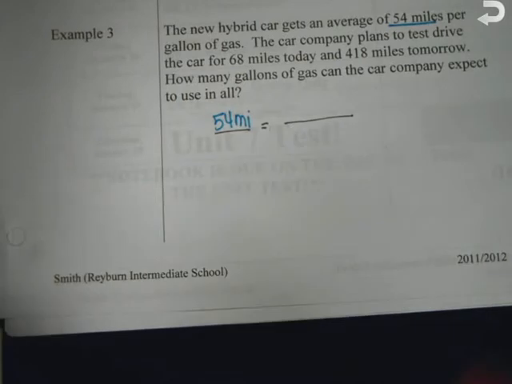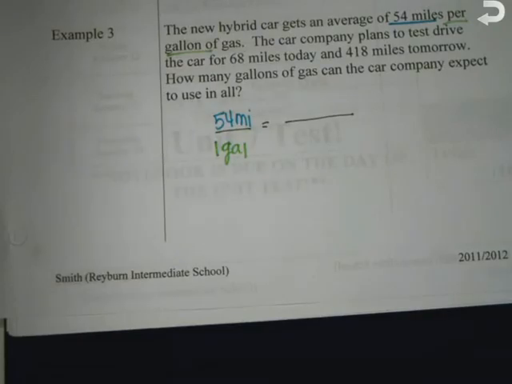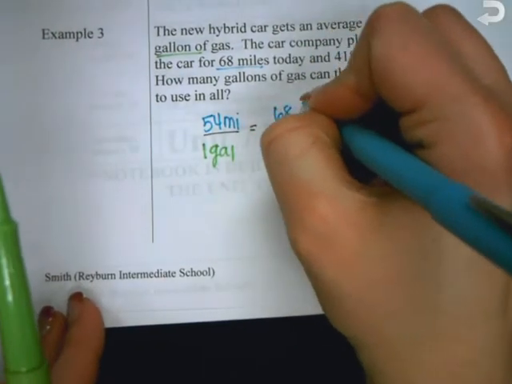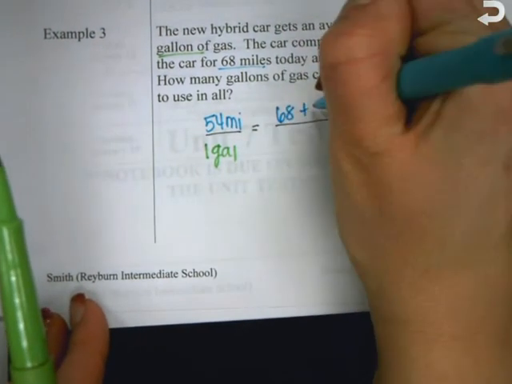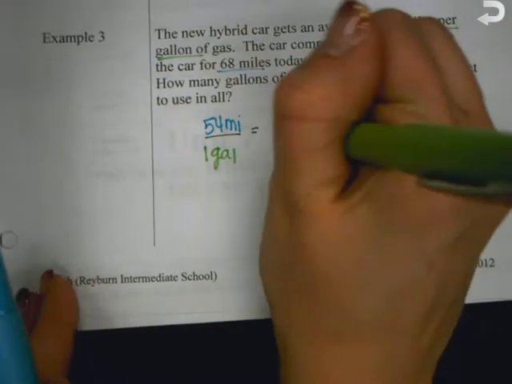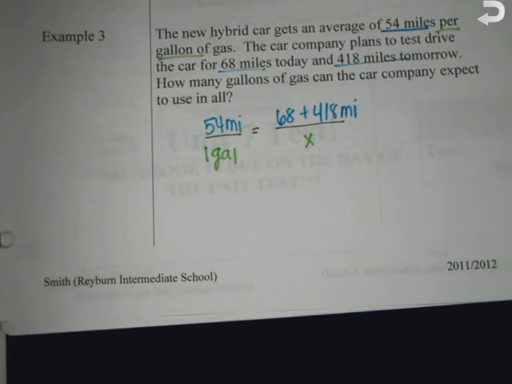And now how many miles am I driving? 68 today plus 418 tomorrow. And I'm looking for how much gas, so that's my x.